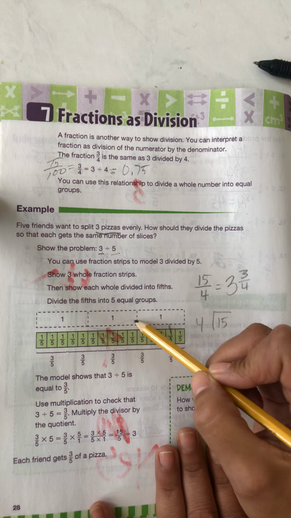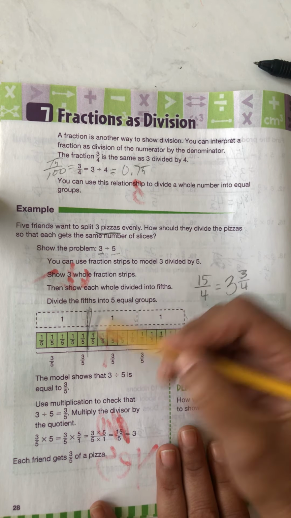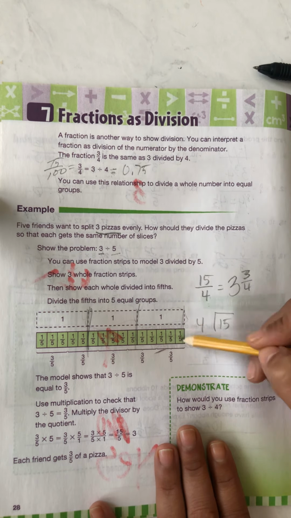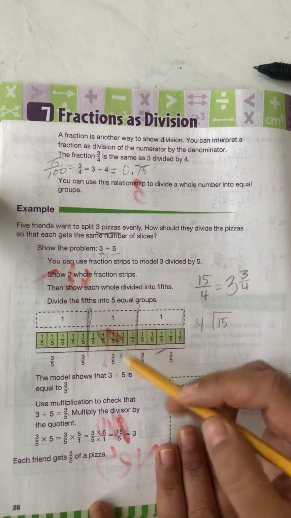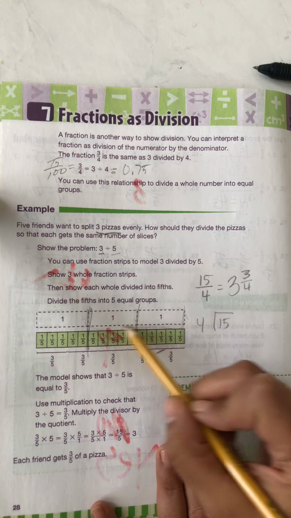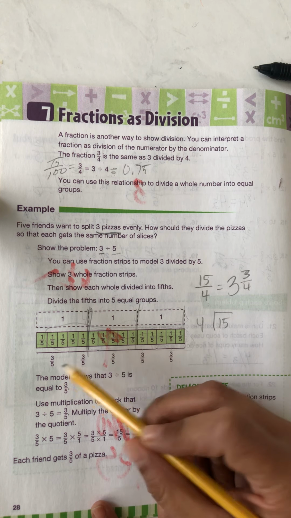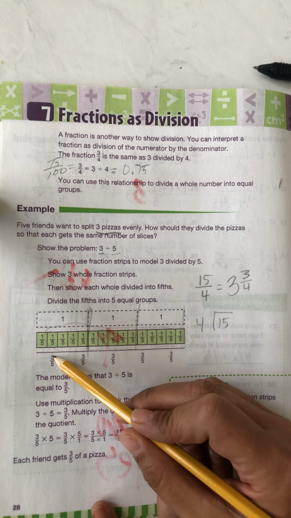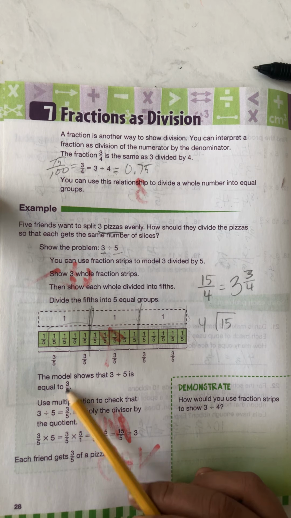So here's my 3 pizzas, and each pizza I'm dividing into fifths, right? So I've got 5/5 here, 5/5 here, 5/5 here. And then I'm going to take that and break it up into 5 groups. So basically I have 15, divide that by 5, and I have 3. So each person is going to get 3/5 of a pizza. The model shows that 3 divided by 5 is equal to 3/5.